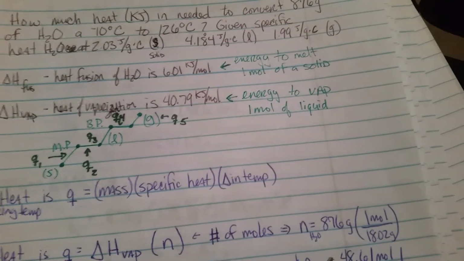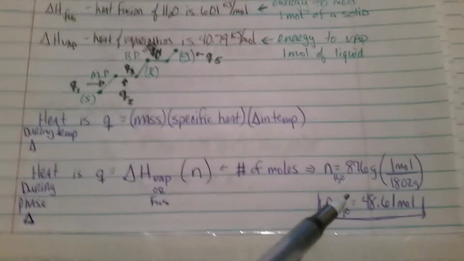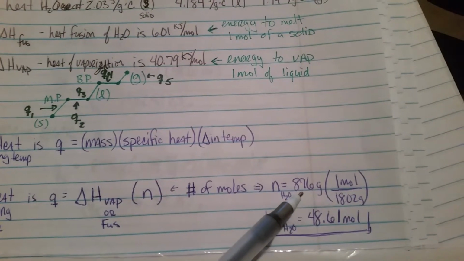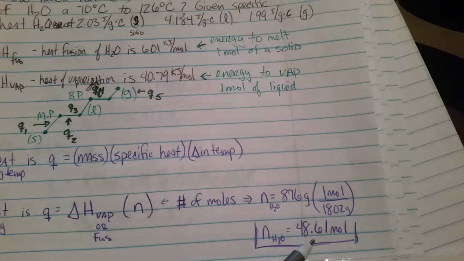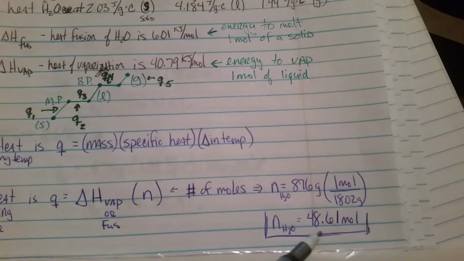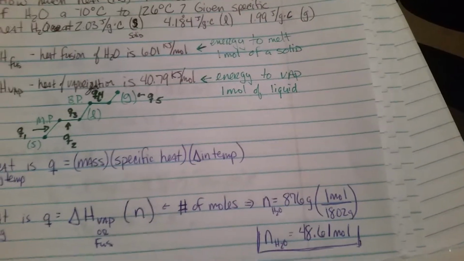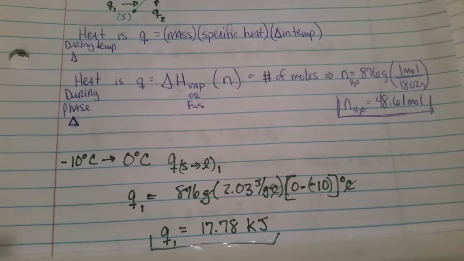So right here I already converted the 876 grams of H2O, divided by the molar mass, to give you your moles of water. Now we can go on to figuring out our first Q.